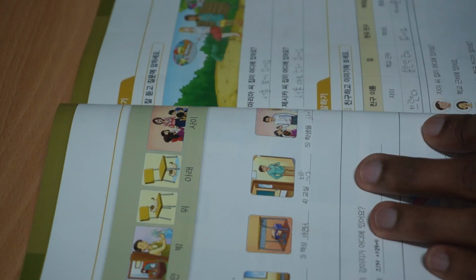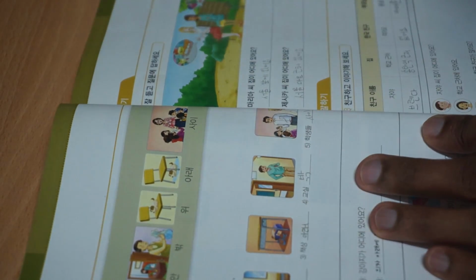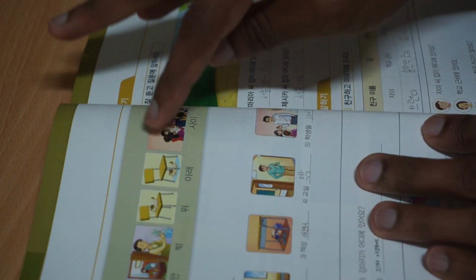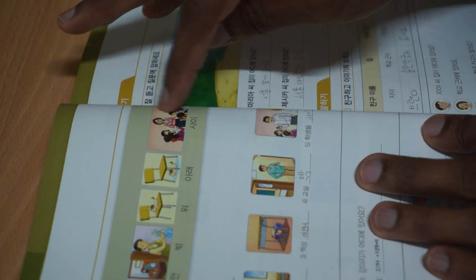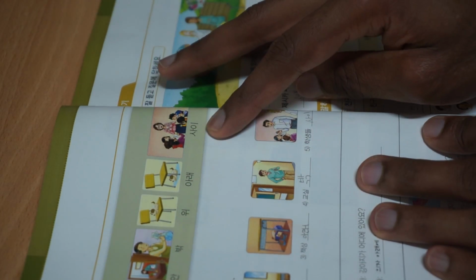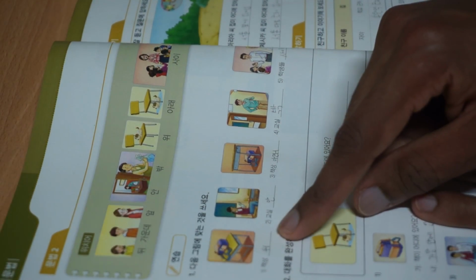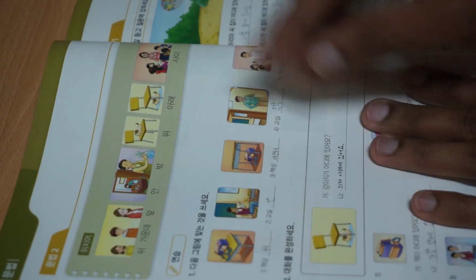And then if it's something that's just in the middle, then you could use kande. So just remember that it has to be something surrounded. She's surrounded by kids, so she's in between kids, sai, a.